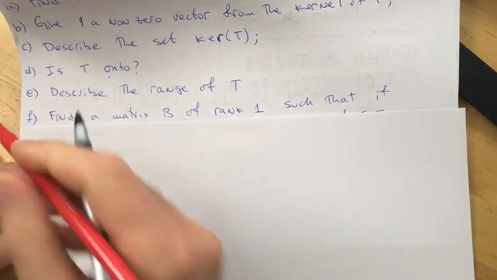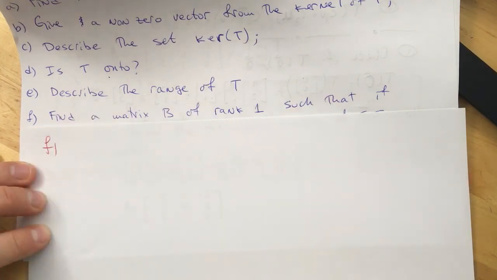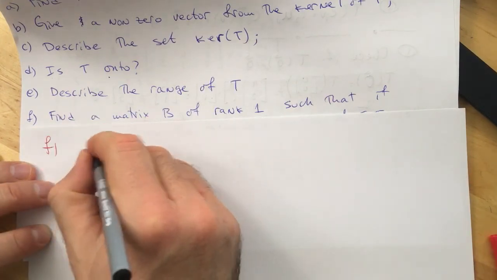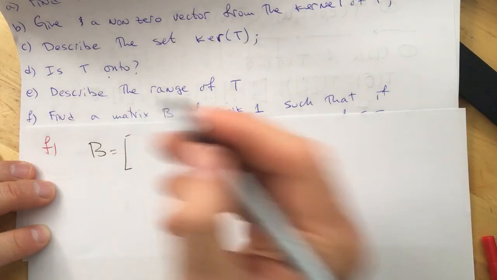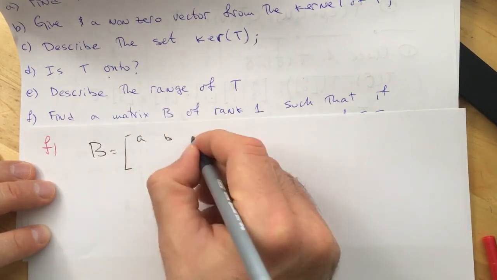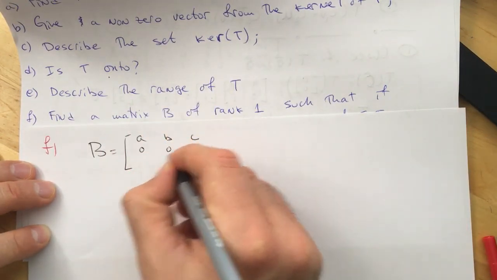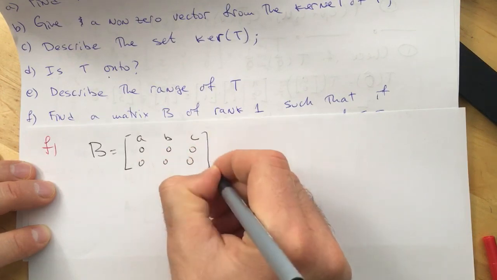So F. Okay. So B is a matrix of rank 1. Let's say that it has entries a, b, and c, and then 0, 0, 0, 0, 0, 0.